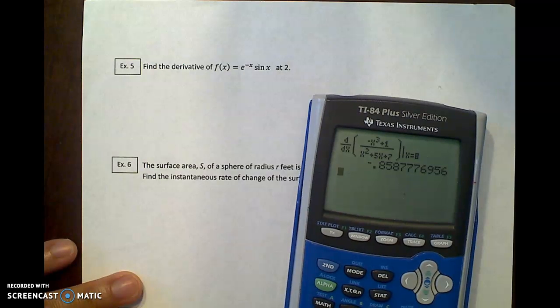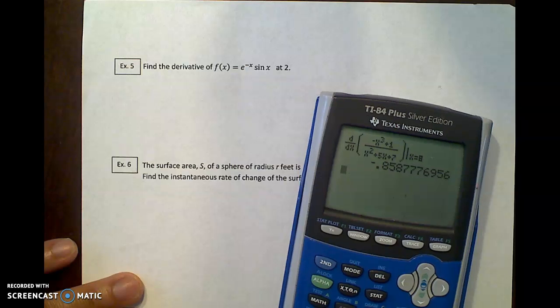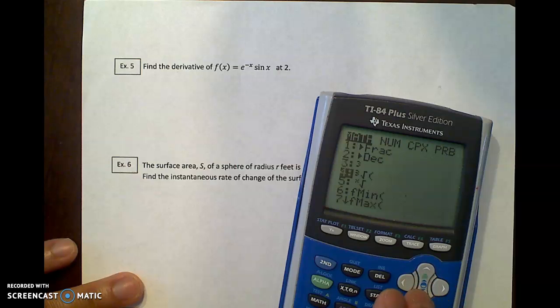Here we have an exponential function along with a trig function. Again, we'll do the same thing here. Let's go ahead and press Math, option 8.